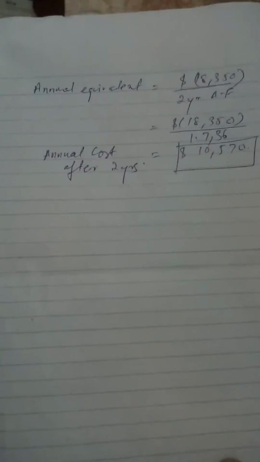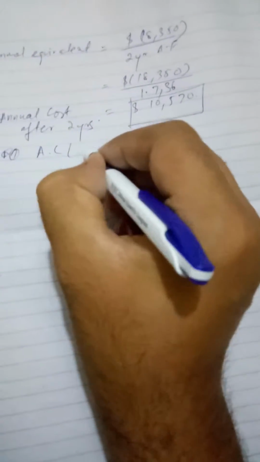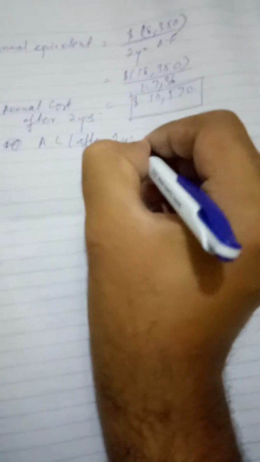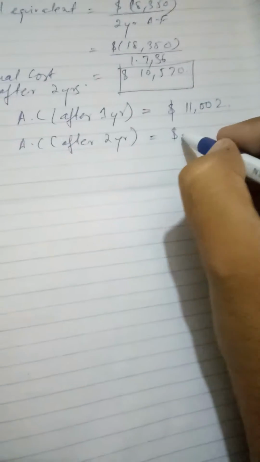Now, which machine has the lesser annual cost? The annual cost after 1 year is 11,002, and the annual cost after 2 years is 10,570.